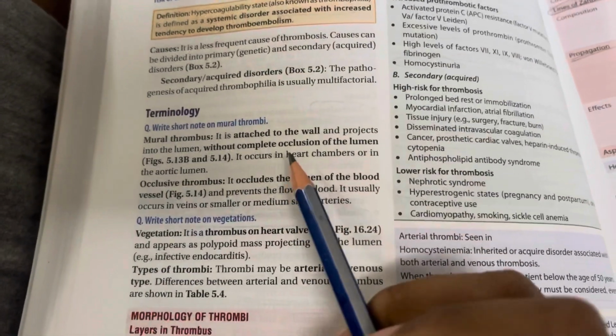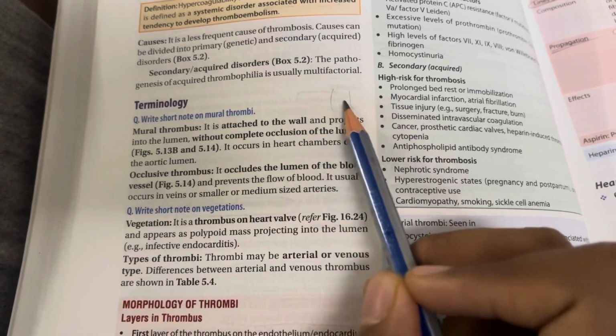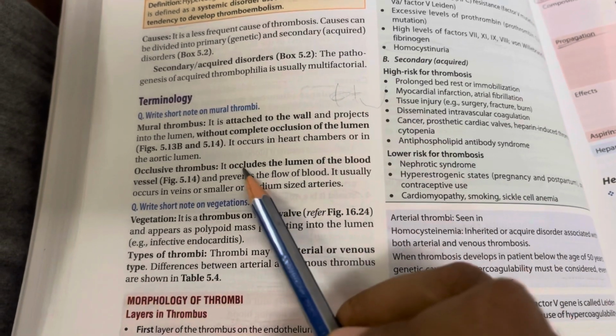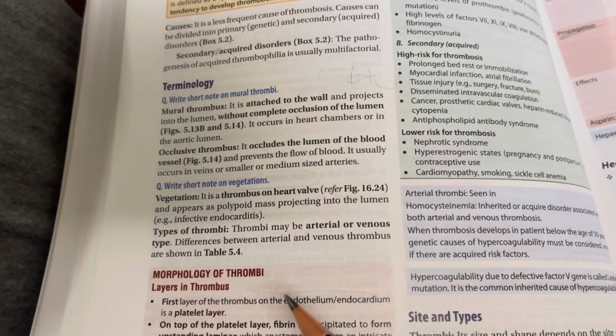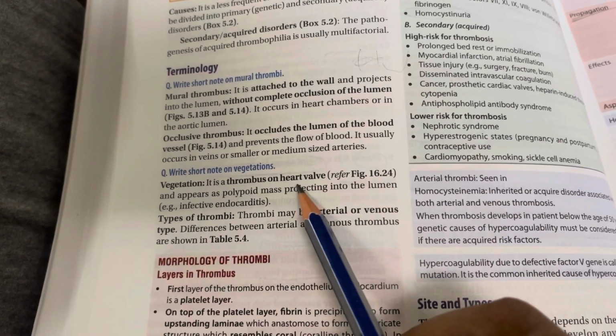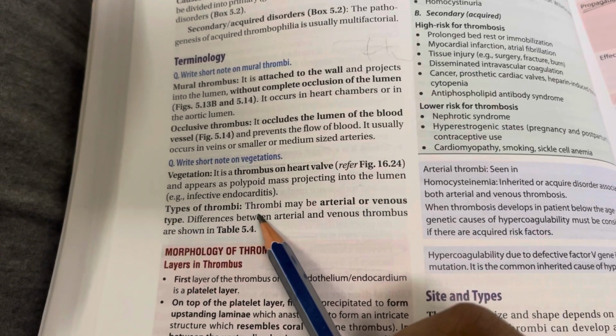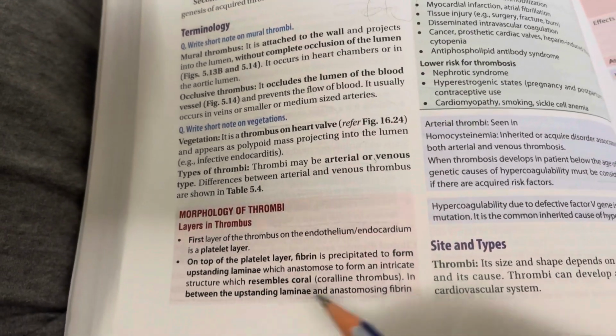Next, mural thrombi. It is attached to the wall and projects into the lumen without completely obstructing it, whereas occlusive thrombi occlude the lumen of the blood vessel. Vegetations are thrombi on heart valves. They appear as polypoid masses projecting into the lumen. So the types of thrombi: you have arterial or venous type.